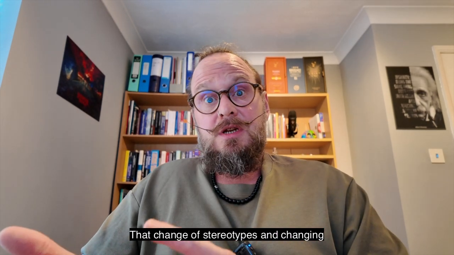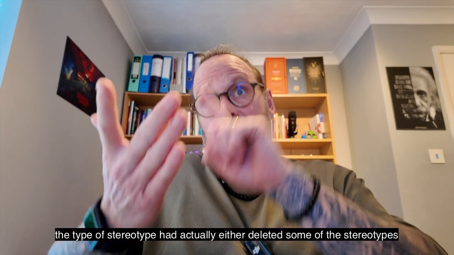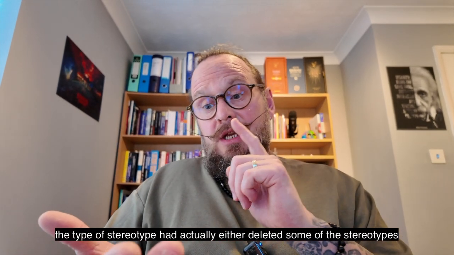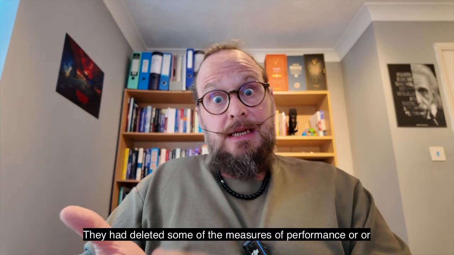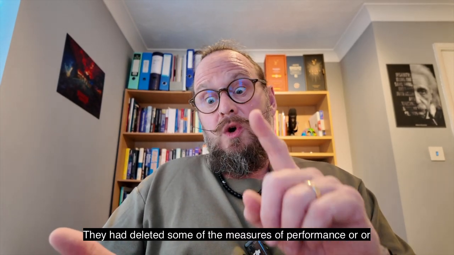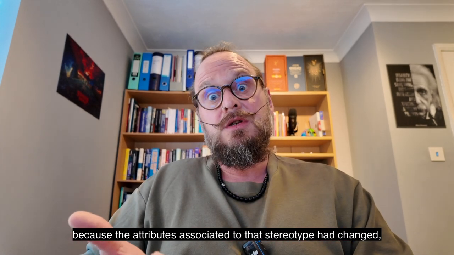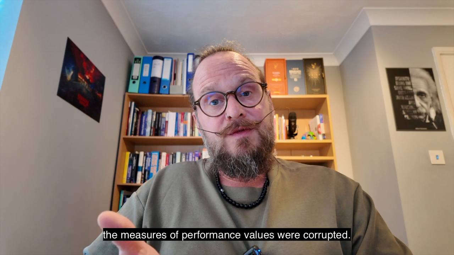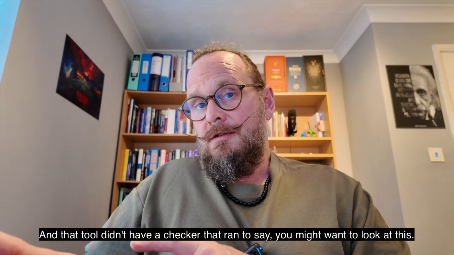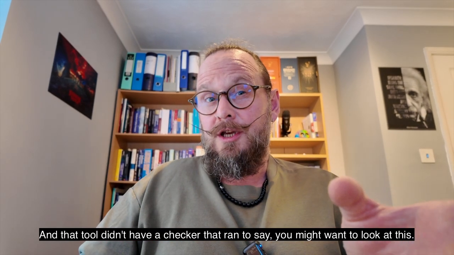And that change of stereotypes had either deleted some of the measures of performance, or because the attributes associated with that stereotype had changed, the measures of performance values were corrupted. And that tool didn't have a checker that ran to say, you might want to look at this, things have changed.